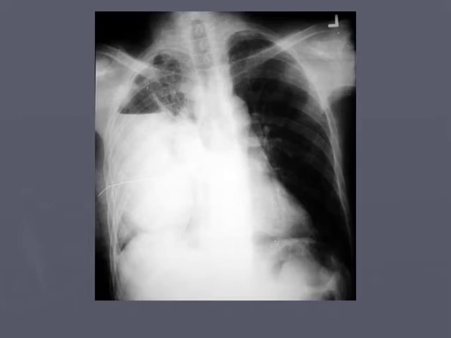Here's an example of a loculated pleural effusion. And here's why I say it's loculated. You see down here, you can see the costophrenic angle. You're seeing air down here, okay? Now fluid will drop to the base of the diaphragm and then work its way up, okay? But we're seeing air down there.